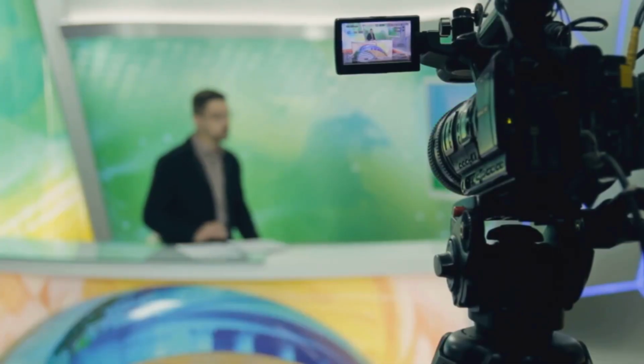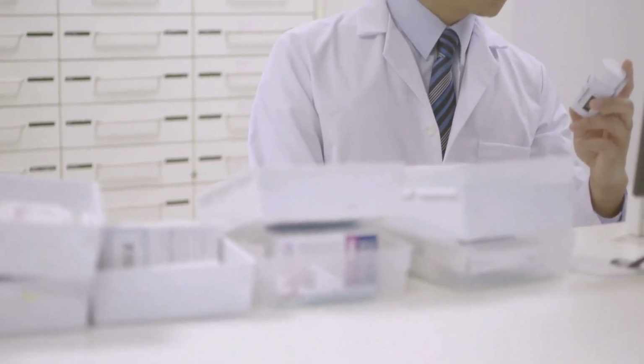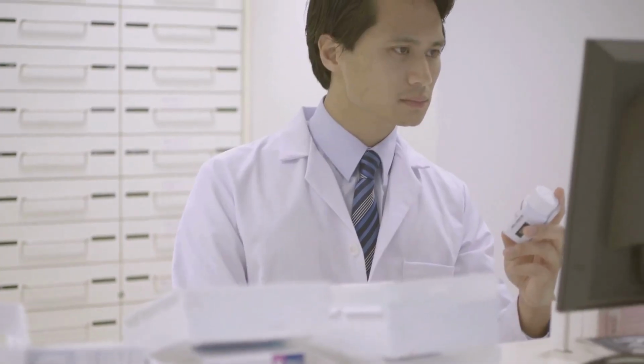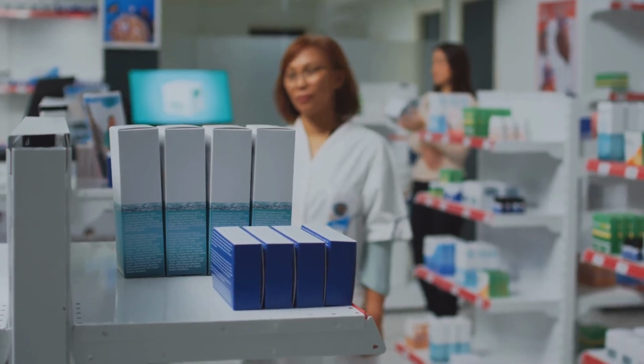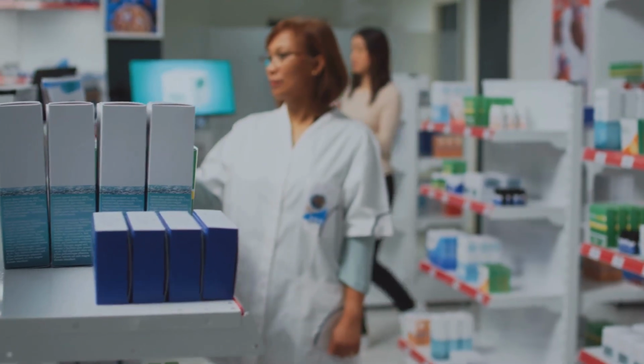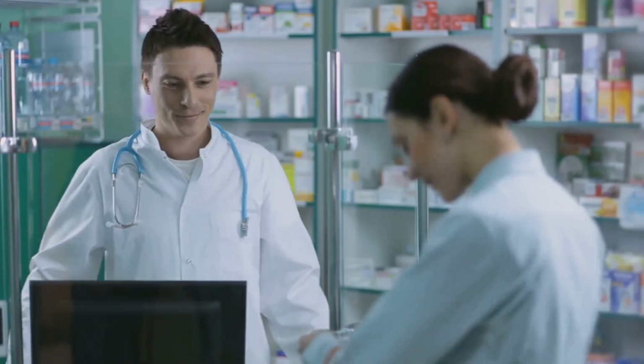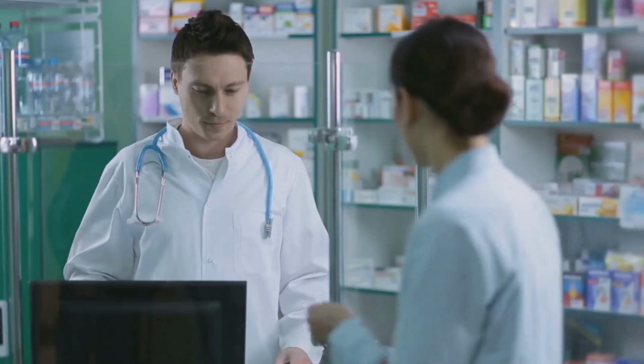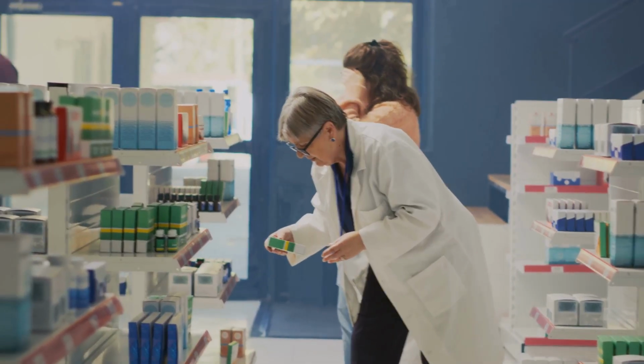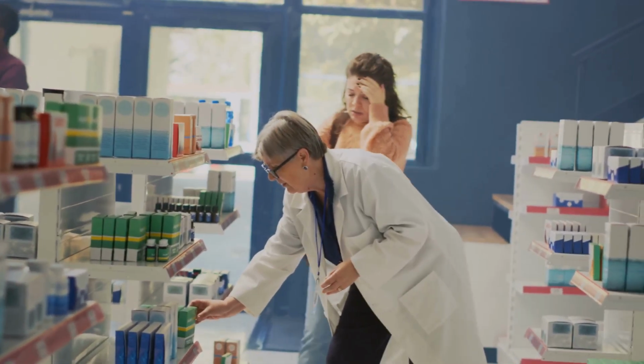Alzheimer's and dementia medications. Examples: donepezil, Aricept, memantine, Namenda. What they do: help manage memory loss and cognitive decline. Important notes: these are not cures, but they may slow symptom progression. They can cause nausea, dizziness, or sleep disturbances.